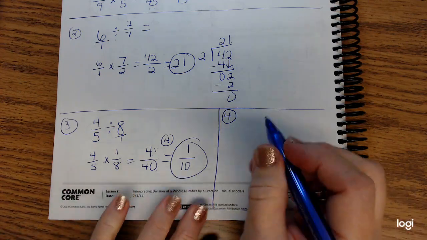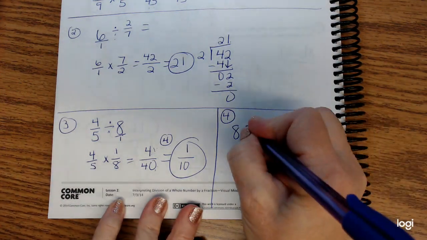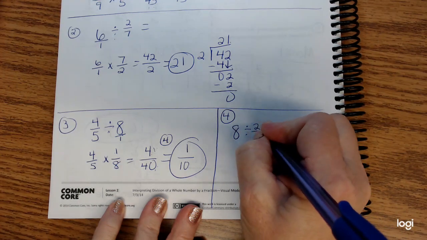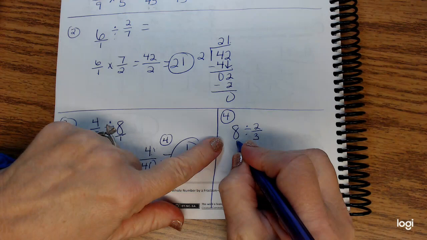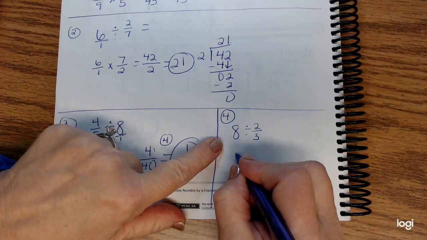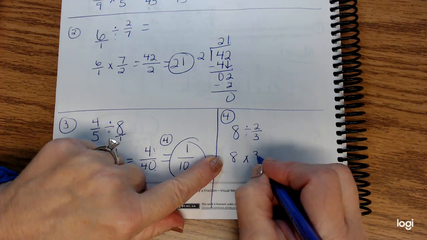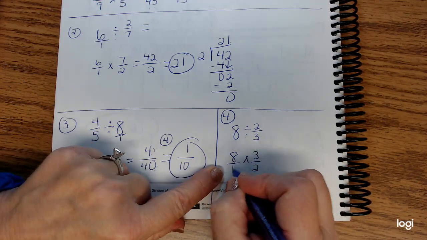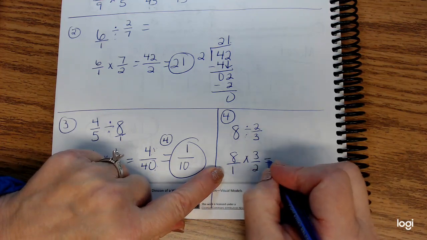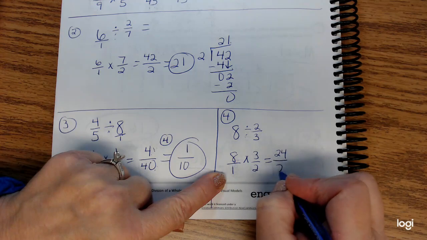Okay. So the last problem we're going to do is a whole number 8, and we are going to divide it by 2/3. Okay. Keep. Well, I'm going to keep that 8. Change. Flip. Oh, I need to fix my 8 here, don't I? Because I need to make sure it's 8 over 1 so I can multiply across the top. 8 times 3 is 24. 1 times 2 is 2.